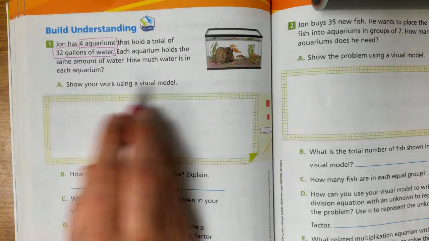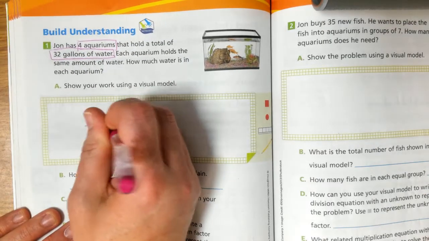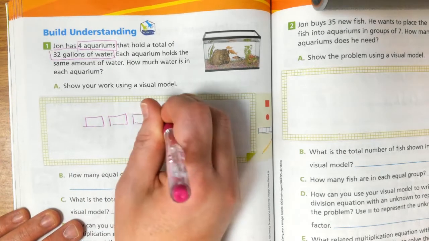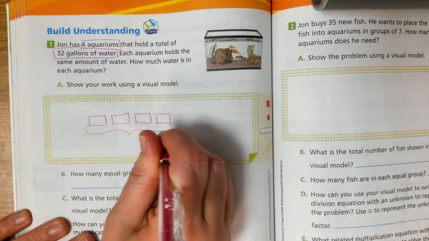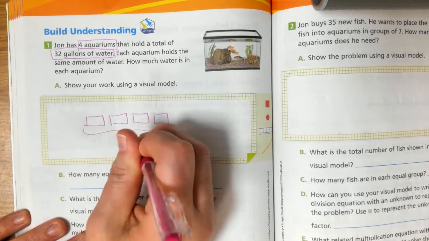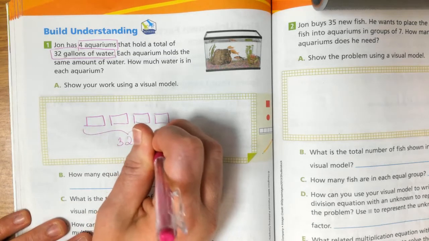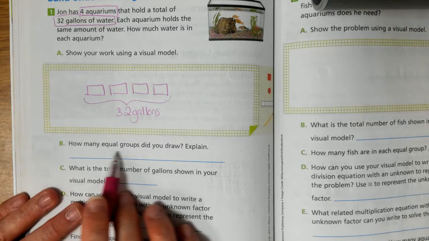So if I want to make a picture of this, I could draw aquariums, right? There's my 4 aquariums, and I know in all the aquariums there are 32 gallons. So to answer the first question, how many equal groups did we draw?